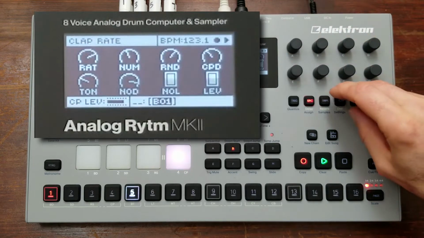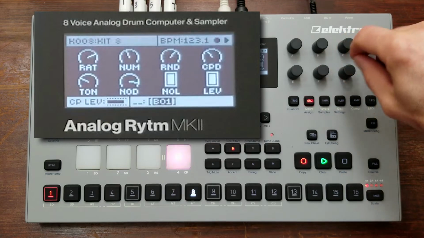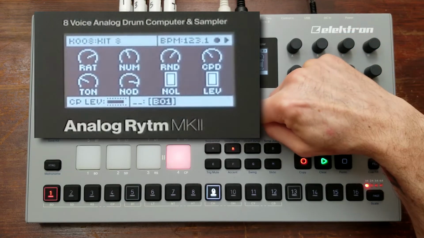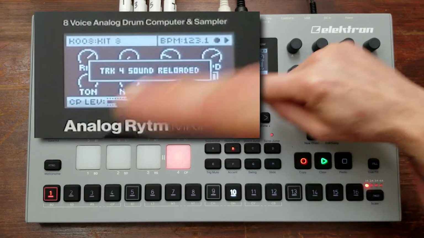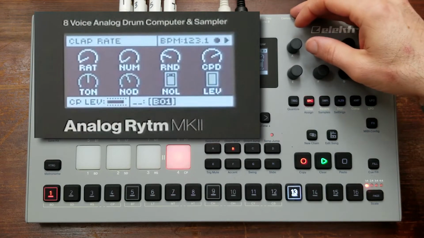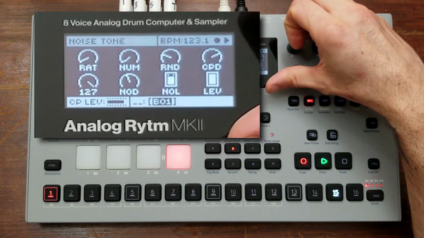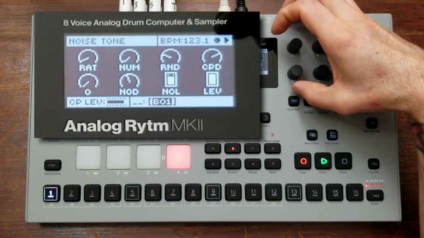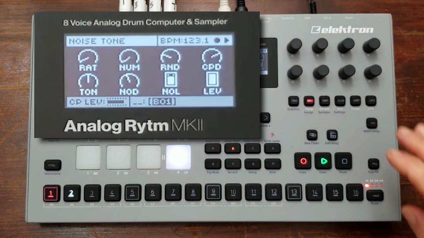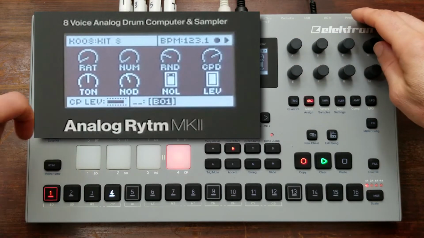And of course you can filter that some and get some different effects, but I'm just going to go ahead and go back to clap, because there you go. Tone. In my opinion, the clap is the weak link.